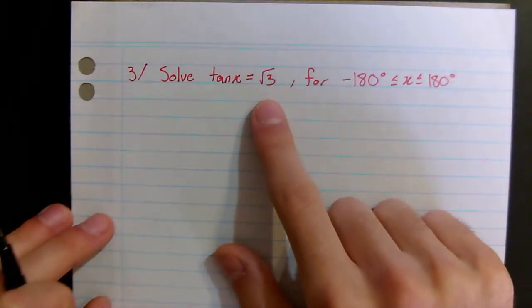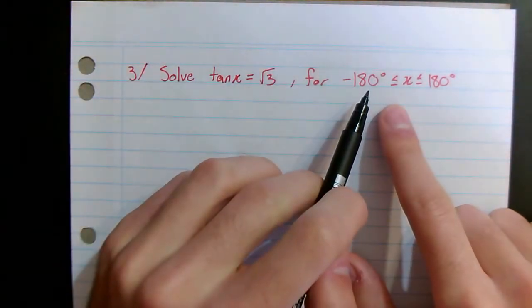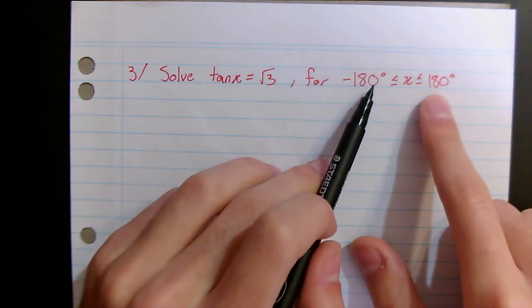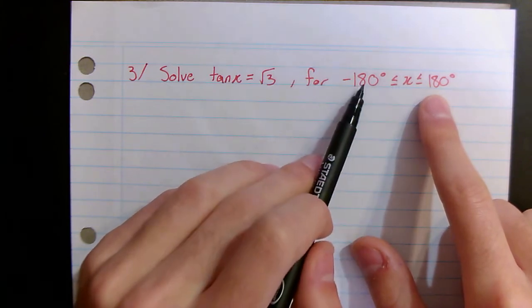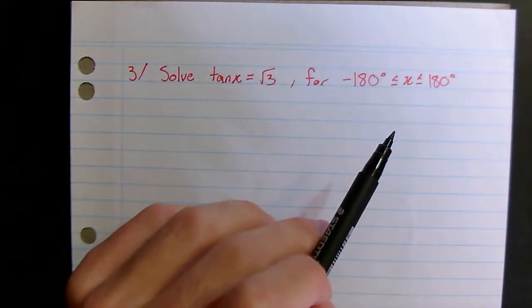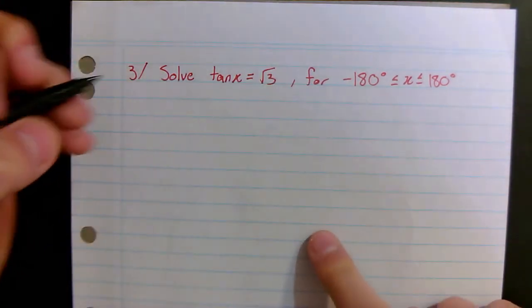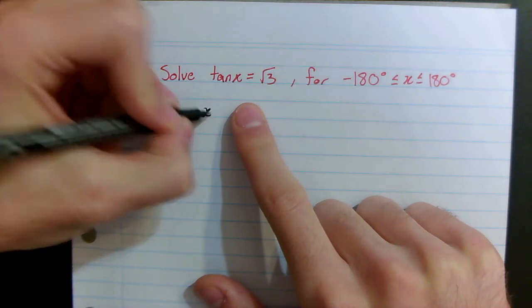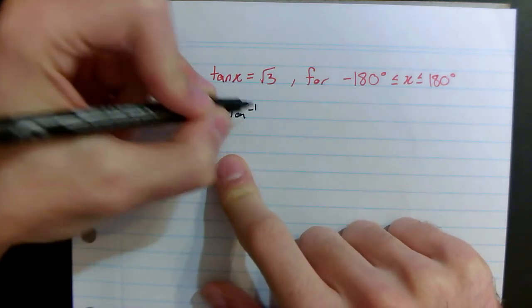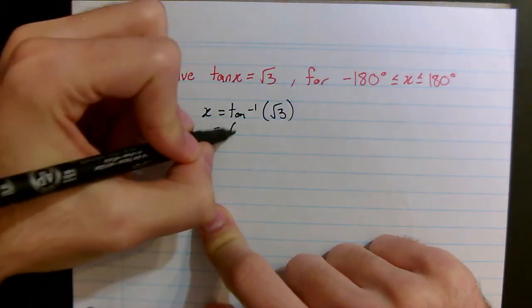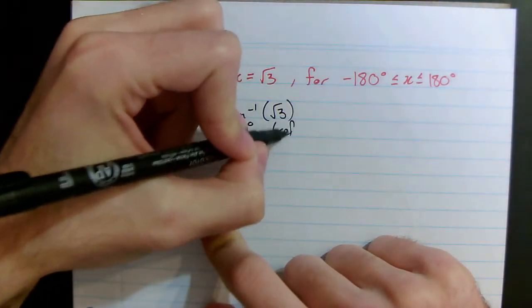So the third example we're going to be looking at is this one here, solving tan x is equal to root 3. Now, the previous domains we've been seeing are from 0 to 360. In this case, it's from negative 180 to positive 180. So we're dealing with the negative quadrants here. The process doesn't change. So first things first, we've got to find our reference angle. So it's equal to the inverse tan of root 3. Okay? And that's equal to 60 degrees. Let the marker know that's our reference angle.